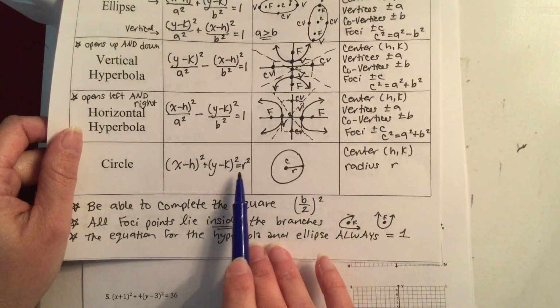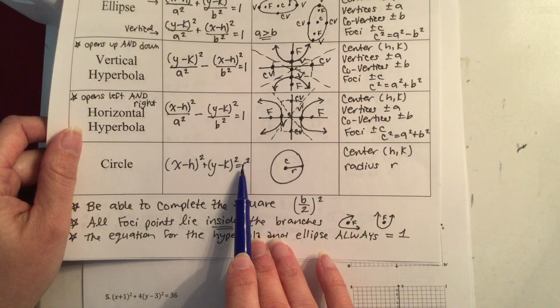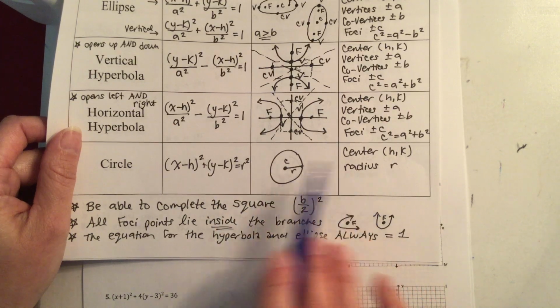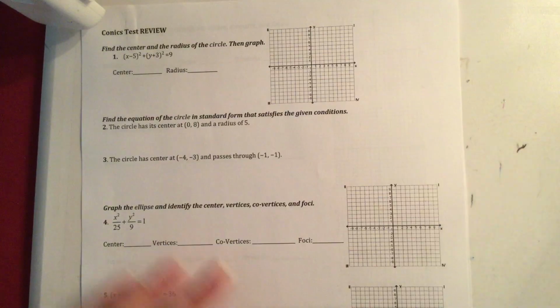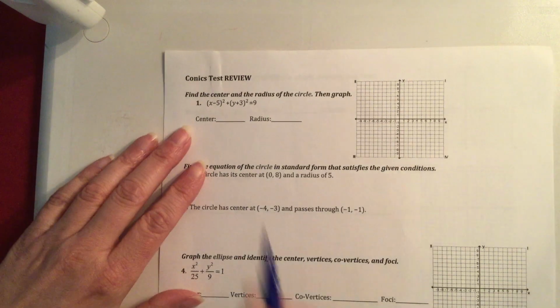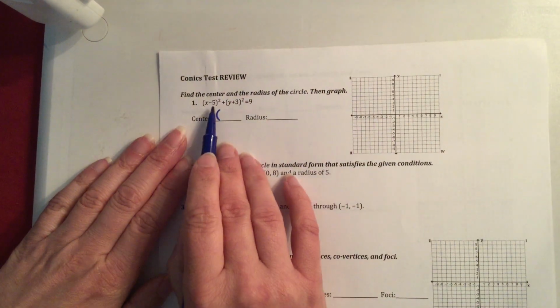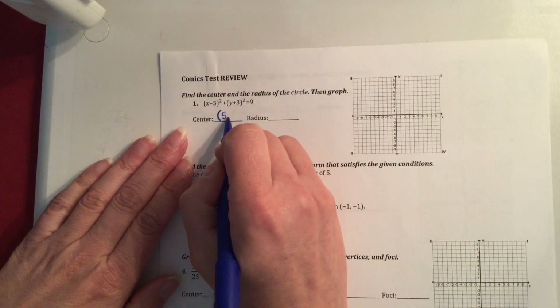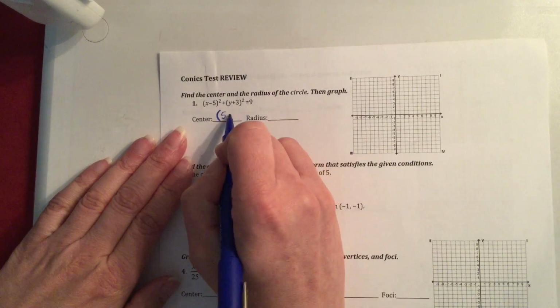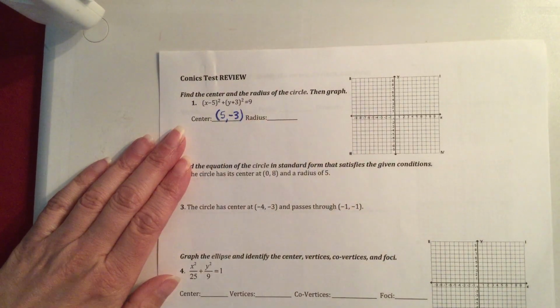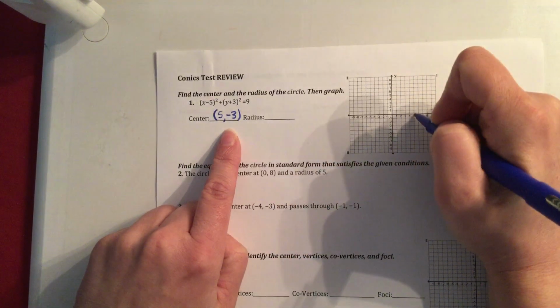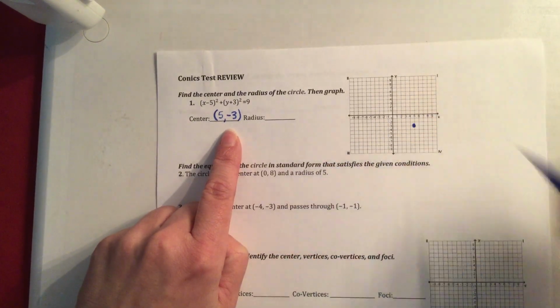Now your radius, in the equation, this is radius squared. So to solve for just r, you have to take the square root. So let's go ahead and do this. So the center, what are you subtracting from x? 5. What are you subtracting from y? Negative 3. So the center, I go to the right 5 and down 3.